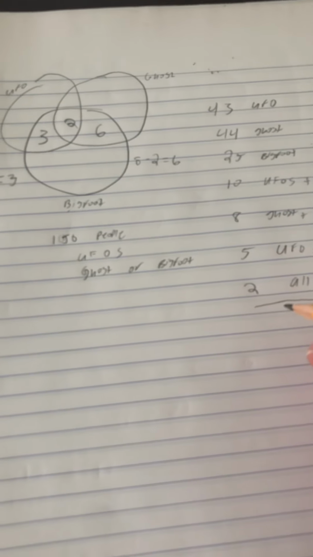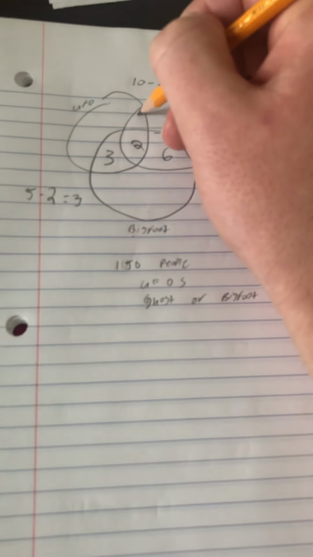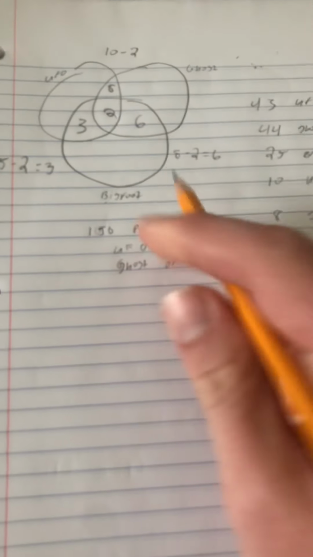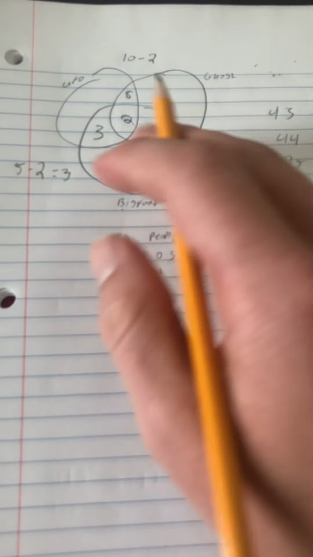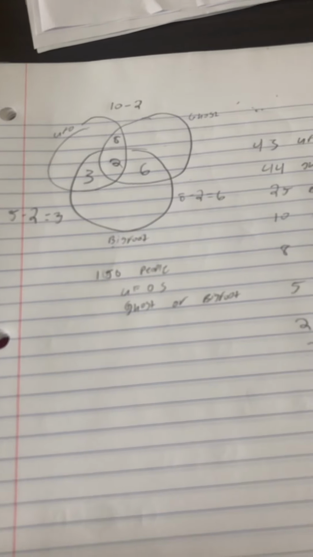And then moving on up, 10 believed in UFOs and ghosts. 10 minus 2 is again equal to 8. Alrighty, so now we're working our way from the inside out. We have all the middle columns figured out. Now we just have to fill out these last columns. Now it gets a little tricky here, but it's fairly easy.